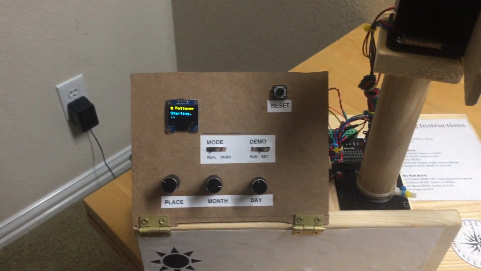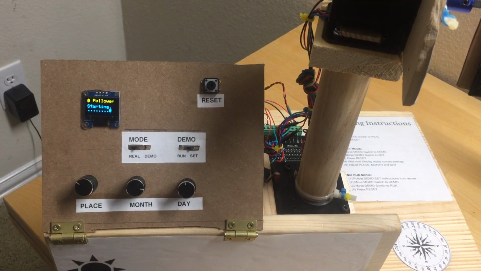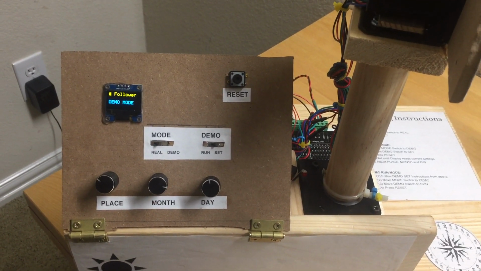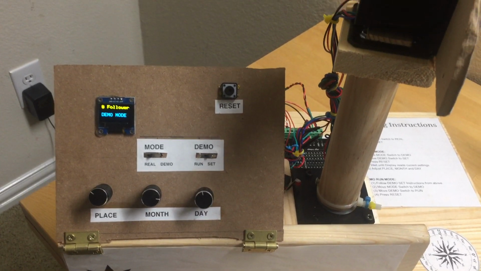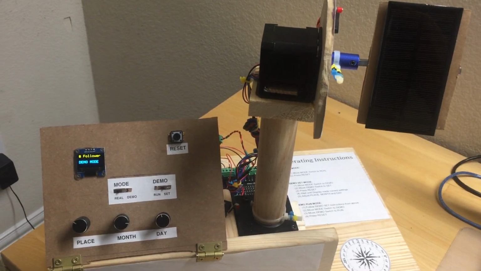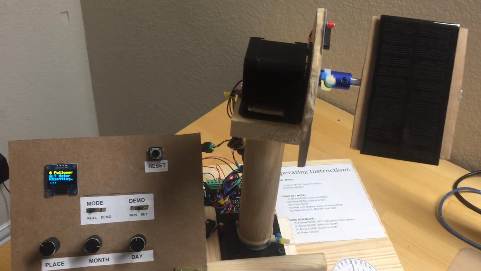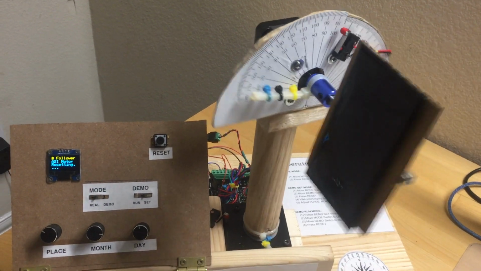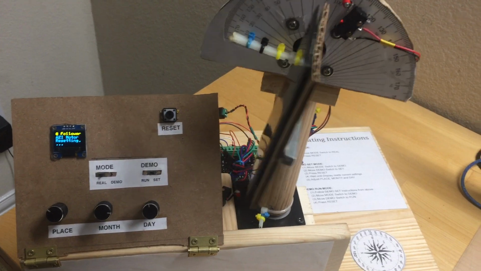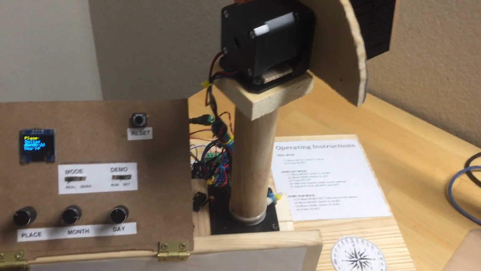I'm going to reset it. It's starting once again. Altitude motor resetting. Okay. Azimuth motor. Now it's in the demo mode.